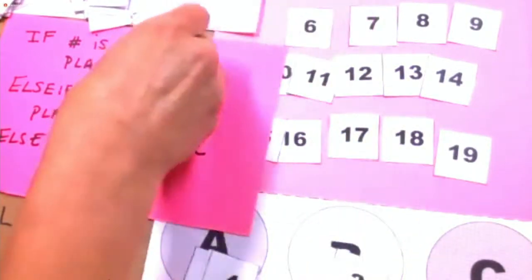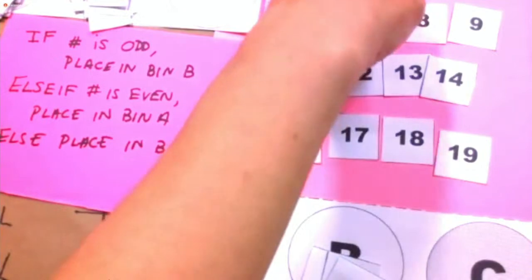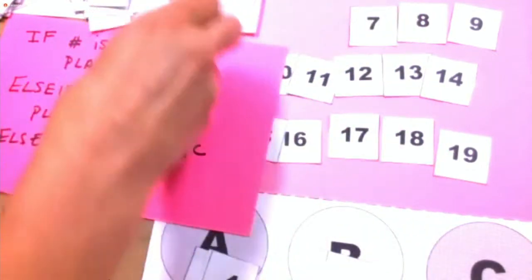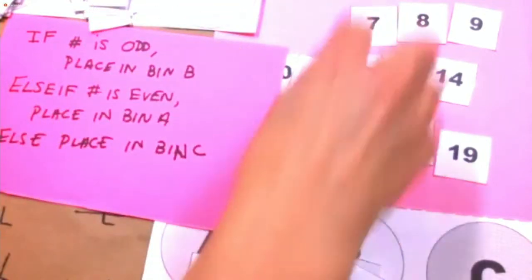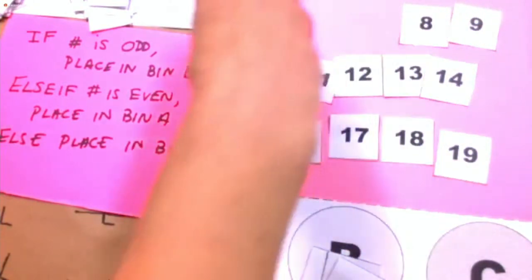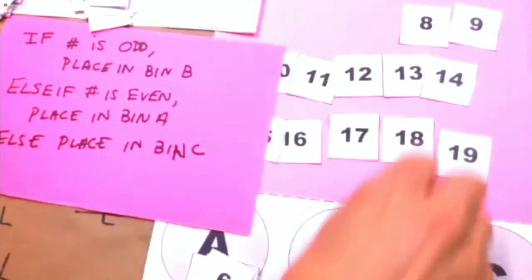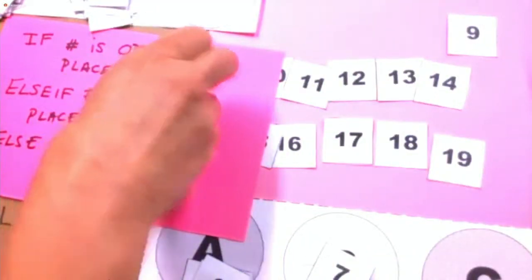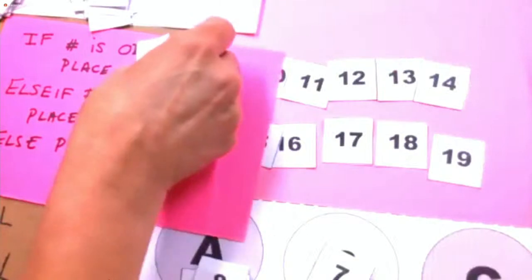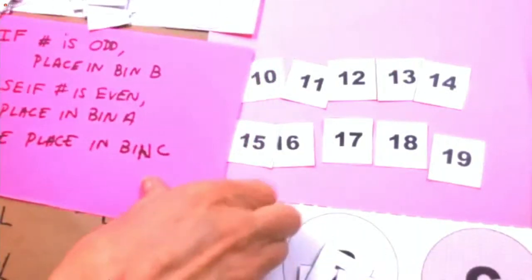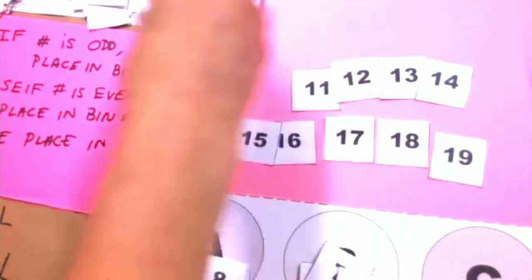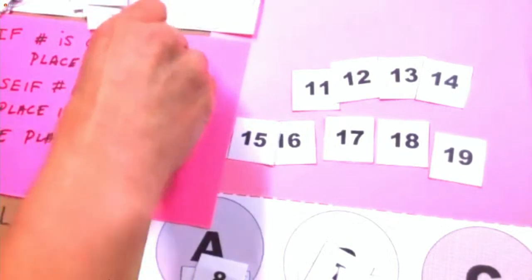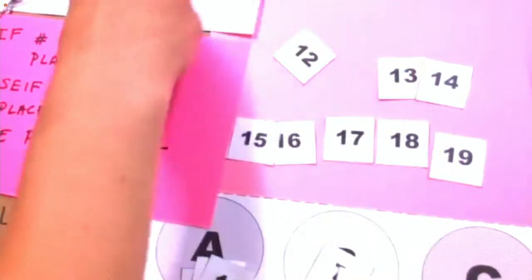5. Is the number odd? Place it in bin B. Number 6. Is the number odd? Nope. Is it even? Yep, place it in bin A. And I can do the same sort of sorting with all of these numbers. 8's not odd, it's even, though, place it in bin A. And I would keep going until all of these numbers are similarly sorted, not odd, even, bin A, odd, straight to bin B.